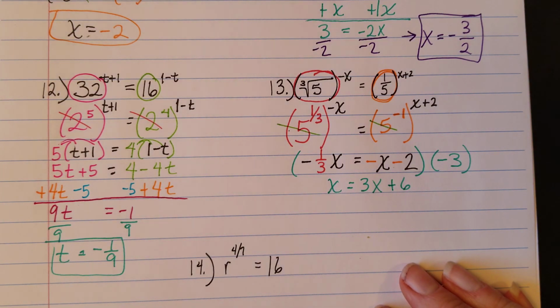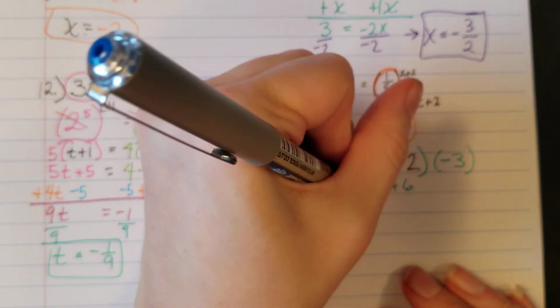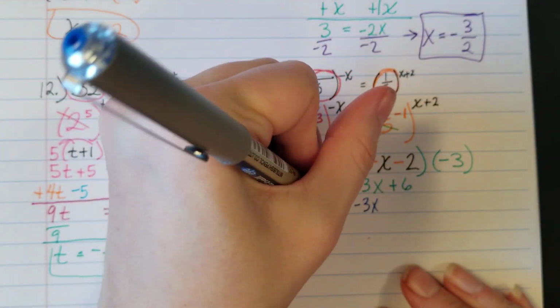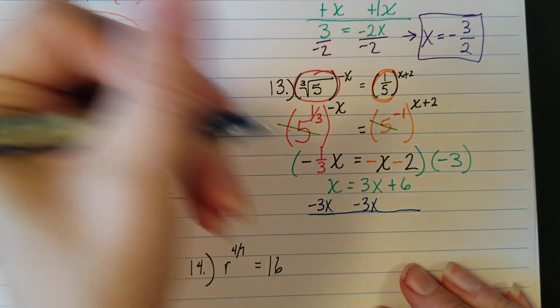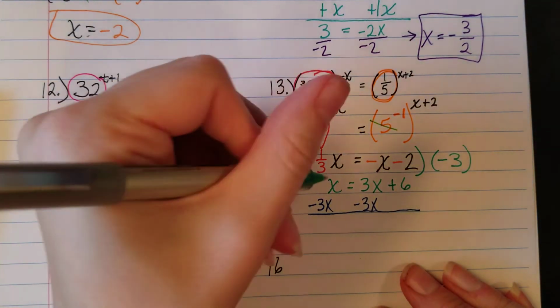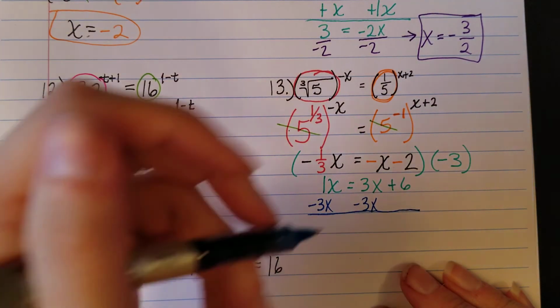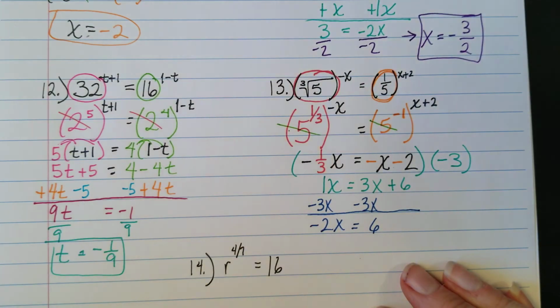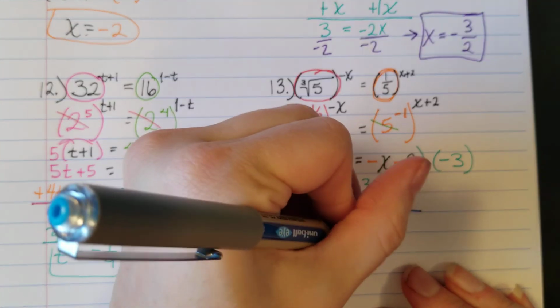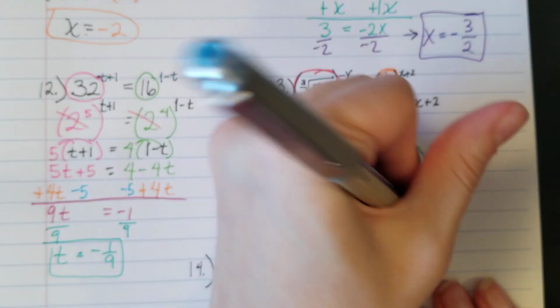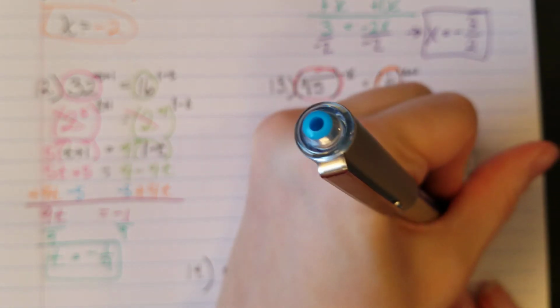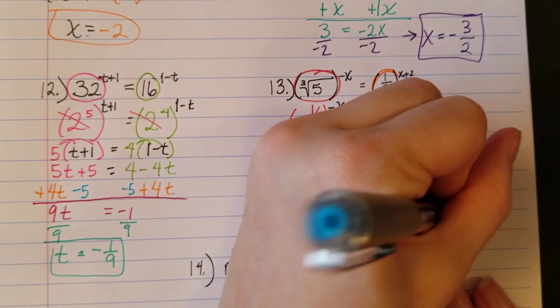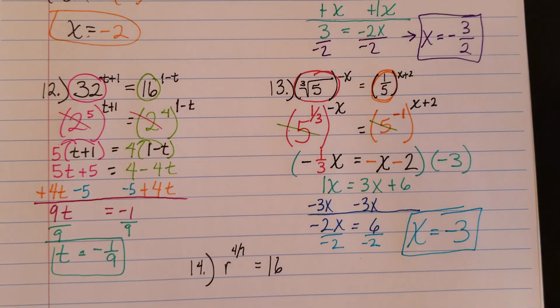Okay, and then let's get the x's to one side. So let's subtract 3x from both sides. That gives us, so that's like a 1, 1 minus 3 is -2. So -2x equals 6. And then go ahead and divide both sides by -2. That would give me x equals -3.